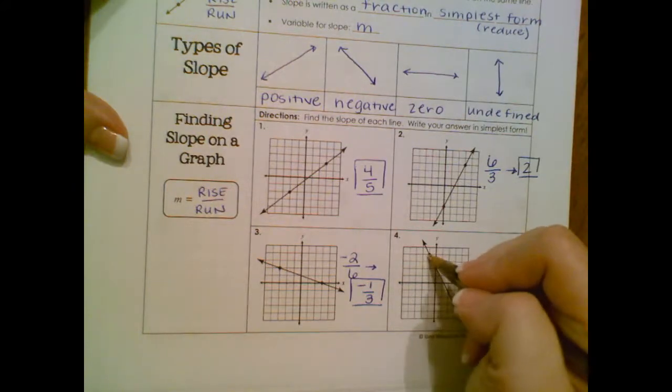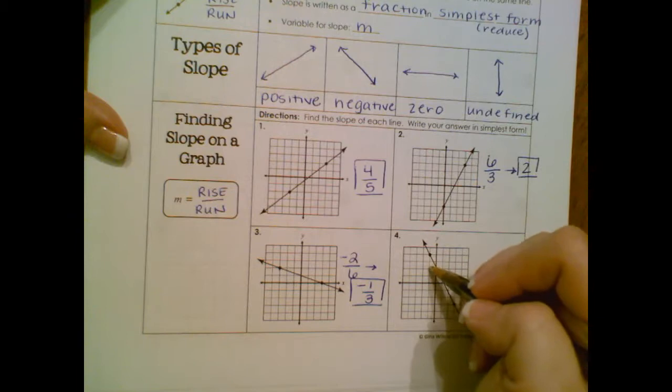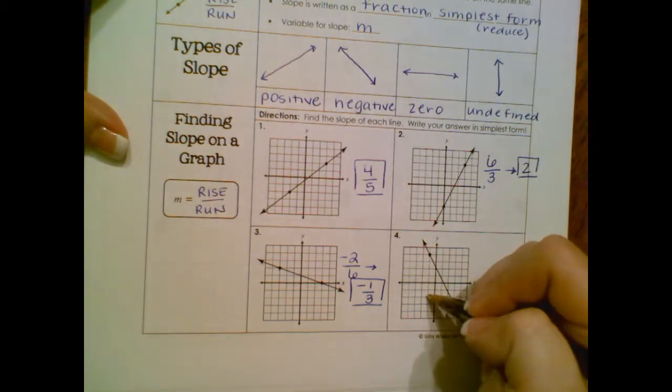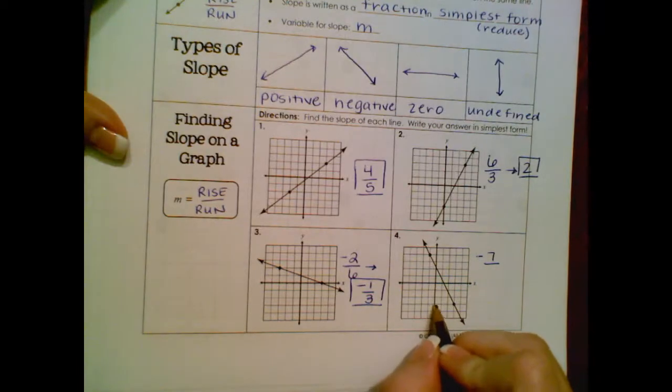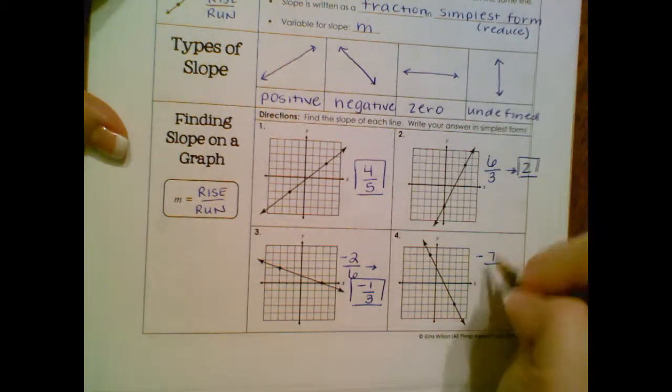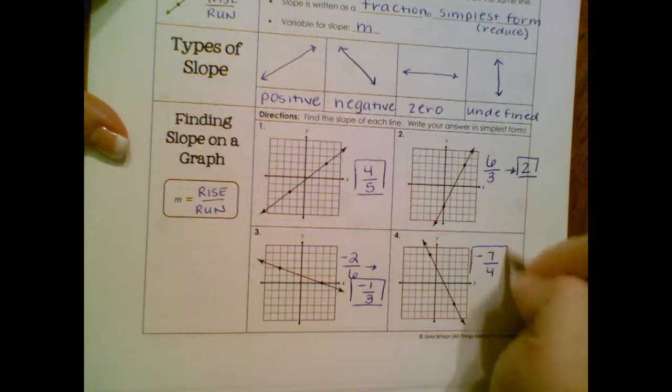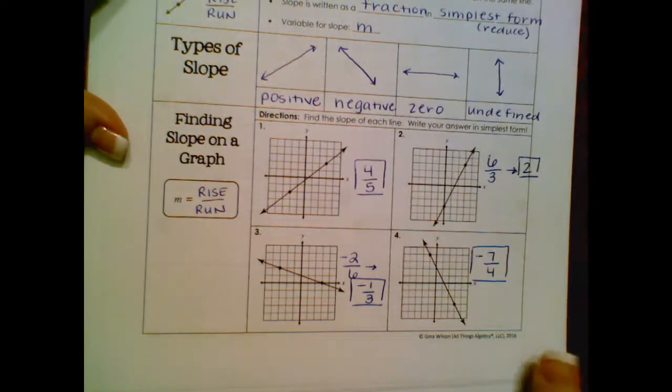Last one, starting with my leftmost dot, it looks like I'm going down 7 over 4. That fraction cannot be reduced, so that's my final answer.